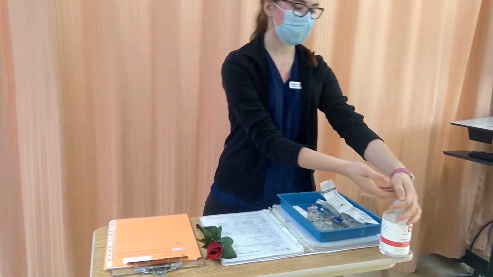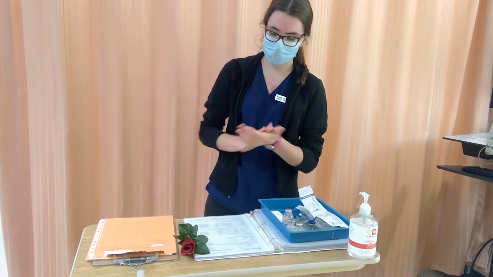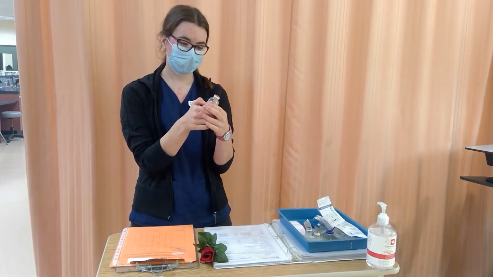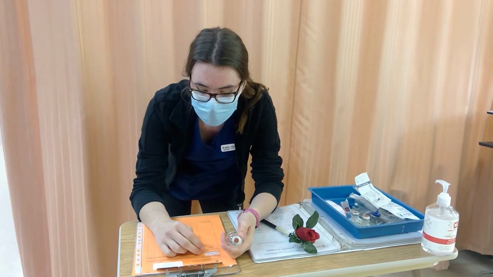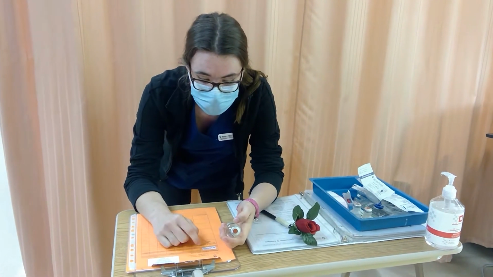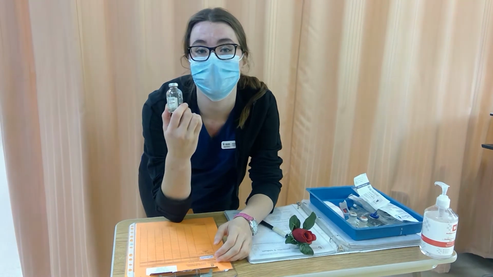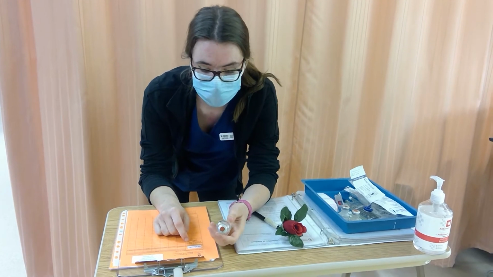Now that I've done that, I'm going to do hand hygiene. And I'm going to select out my correct medication, which is penicillin G sodium. I'm going to start by doing my first check. Correct patient is verbalized. Correct drug is penicillin G. Correct dose is 2.5 million units. There's 5 million units in here, so we're going to draw half of what we reconstituted. Correct route, it's given IV.